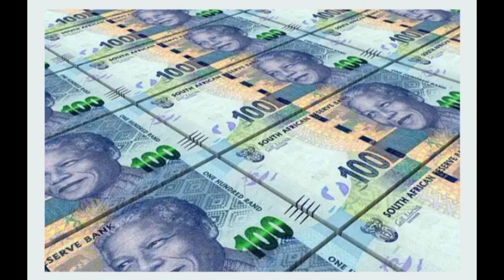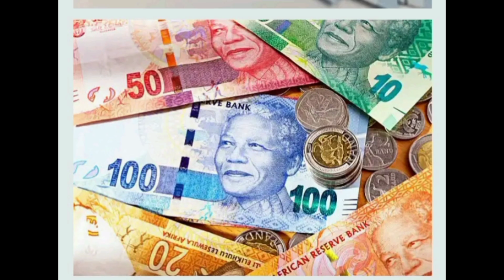The rand comes from the word Witwatersrand, which means white water ridge, in Johannesburg. The location of the majority of South Africa's gold deposits is on this ridge. And remember the key takeaways that South Africa has. The South African rand is the national currency of the country of South Africa.